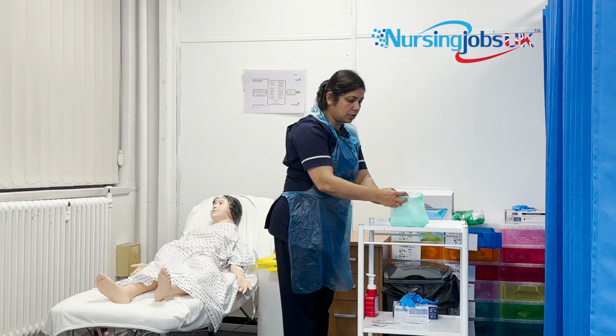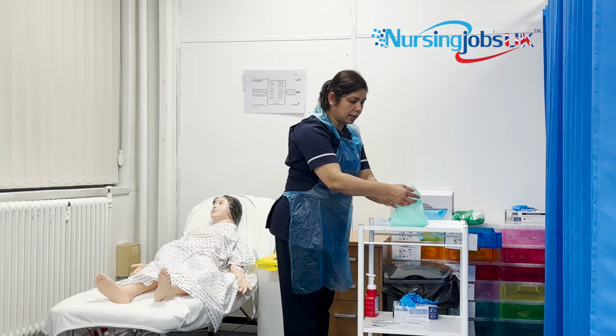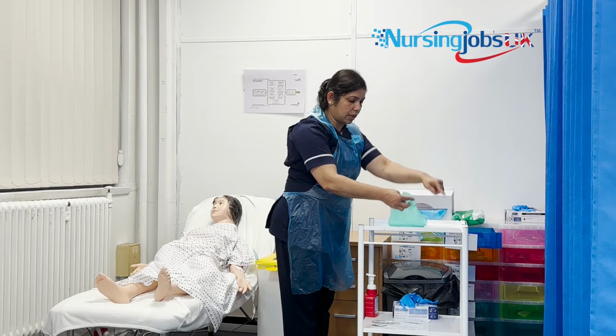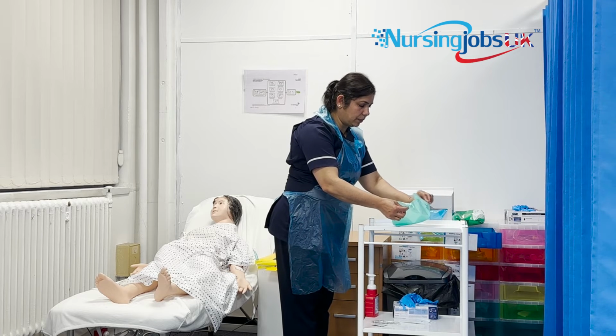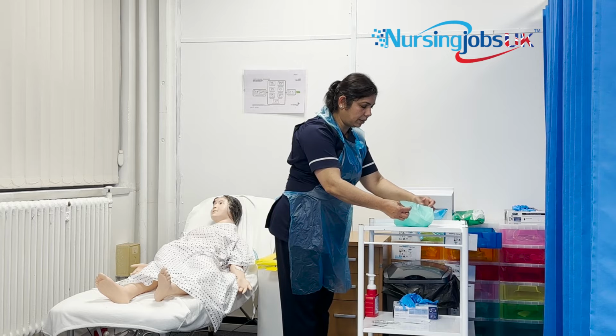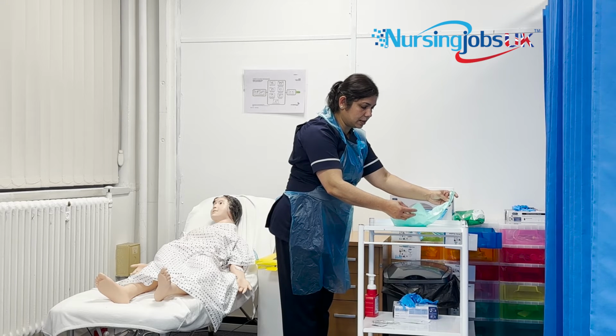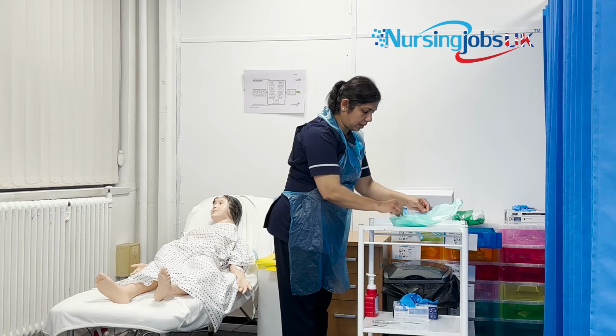So always make sure the inner part shouldn't be touched anywhere on the outer side of the trolley. Okay. So always make sure while you're opening, if any of the white part is coming, you need to pinch like that, and you need to arrange accordingly.